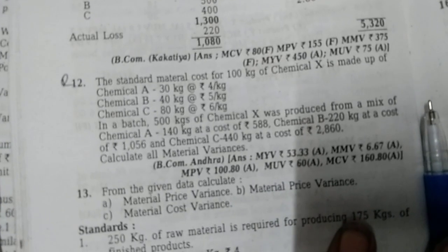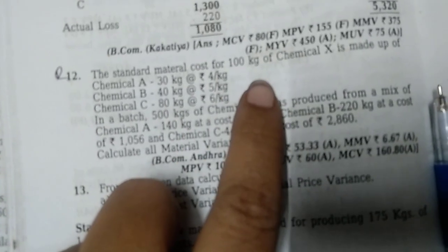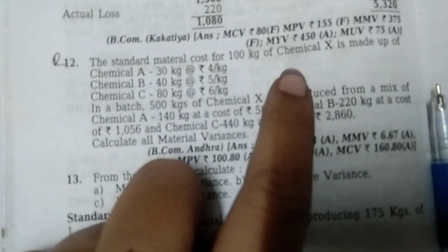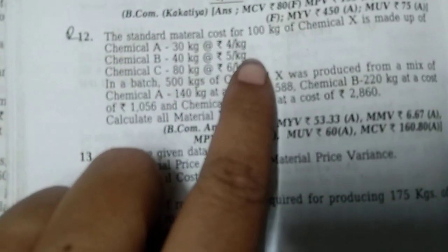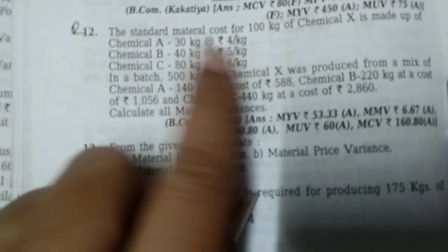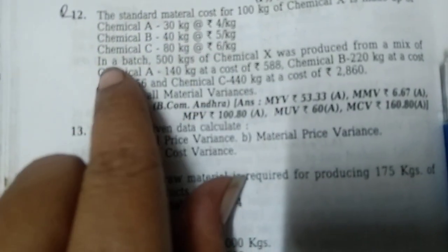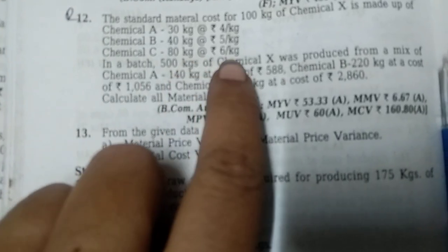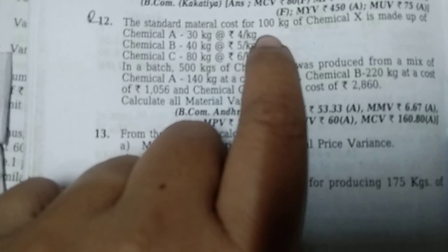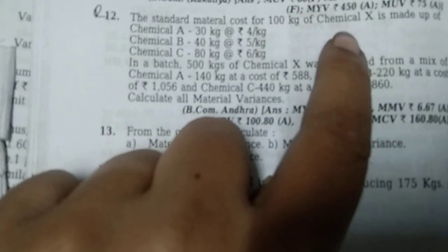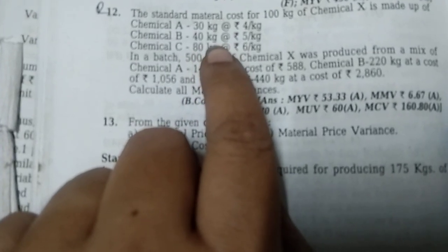Now this is a question we are going to discuss. Standard material cost is: 100 kgs of chemical X is made up of chemical A 30 kgs, which is 4 rupees per kg, then chemical B, which is 40 kgs, which is 5 per kg, and chemical C, which is 80 kgs, which is 6 rupees per kg. So here we are talking about the chemical X that we are making with a combination of these.